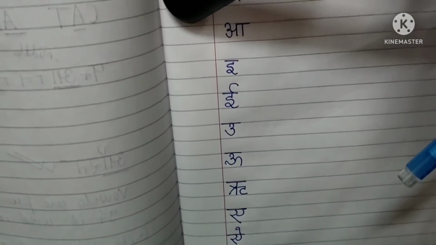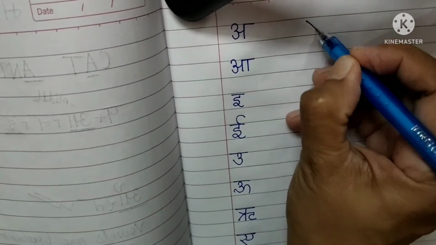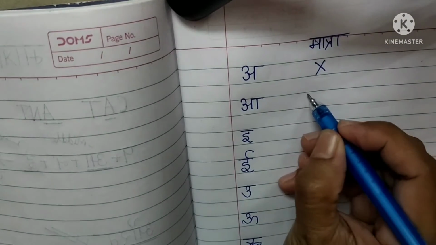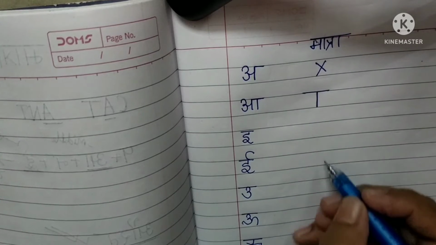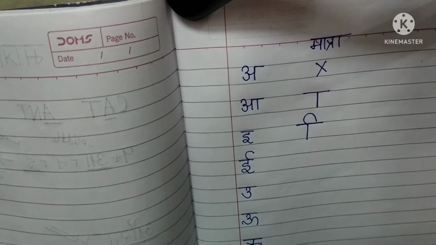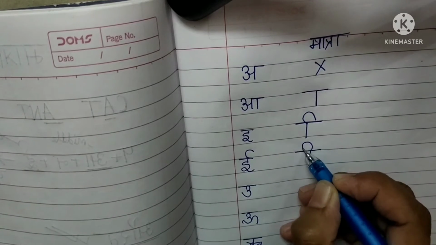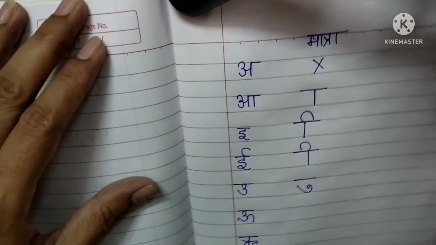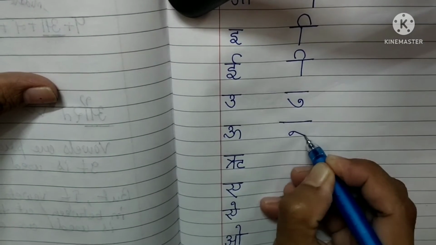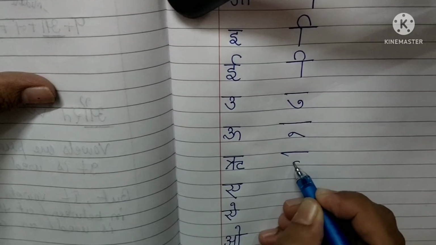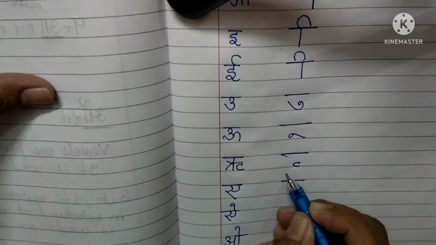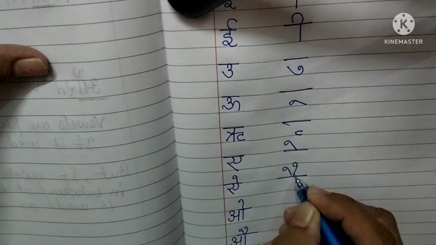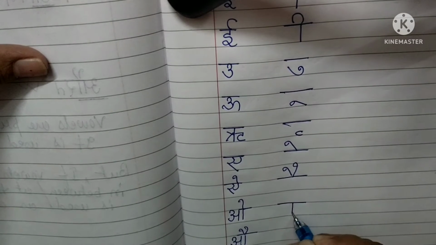Now every vowel has some sign. For the vowel A, there is no sign. For A, the sign is like a standing line. For E, the sign is like this. For U, the sign is like this. For U, the sign is at the bottom like this. For Ri, the sign is like this. For A, the sign is this. For I, the sign is this. For O, the sign is this.